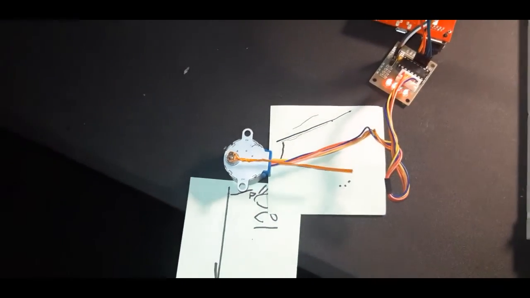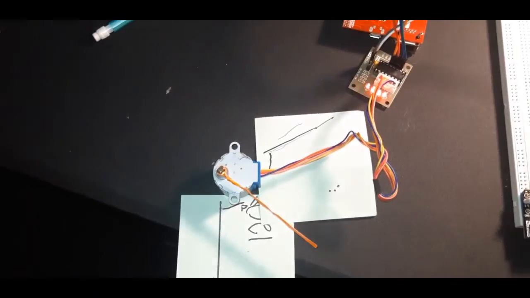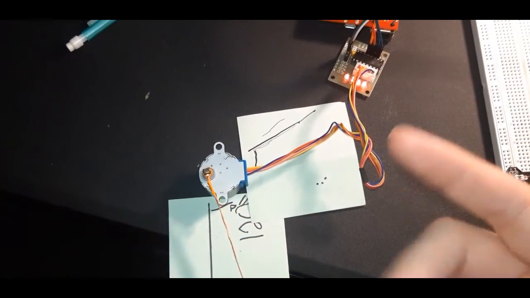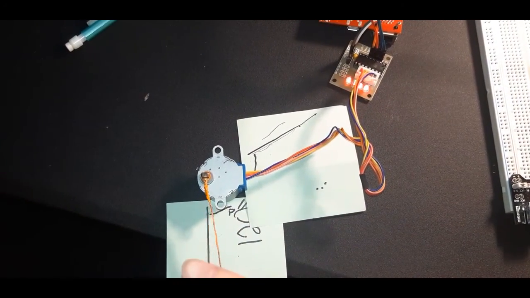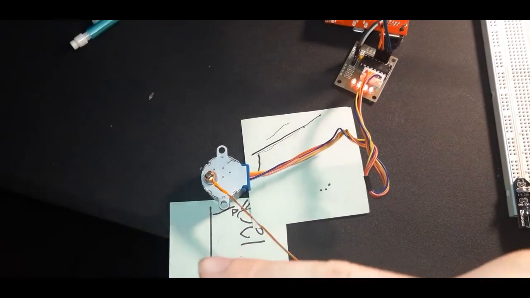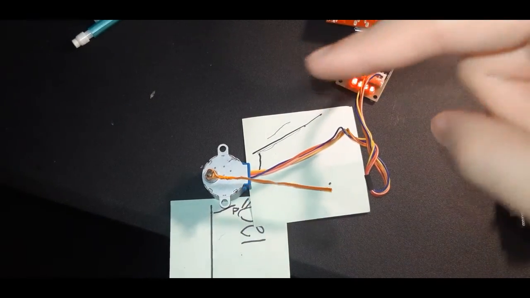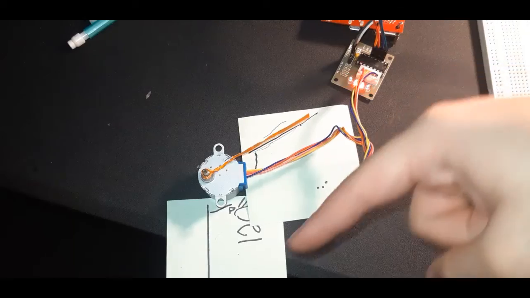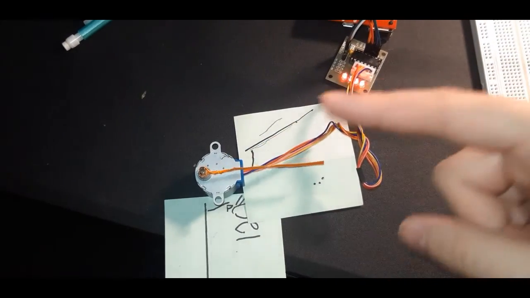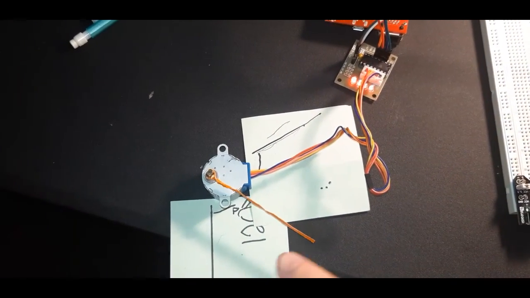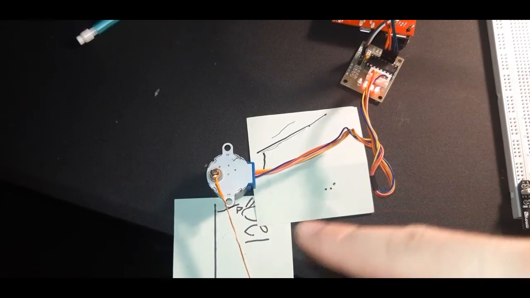As we can see here, it's rotating counterclockwise right now, and once it rotates in this direction, it rotates in a clockwise motion.